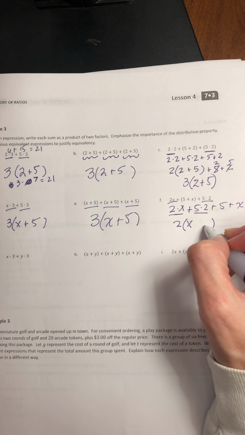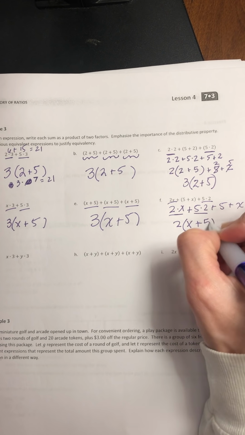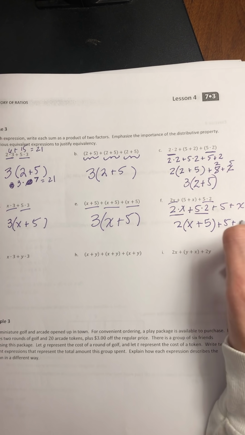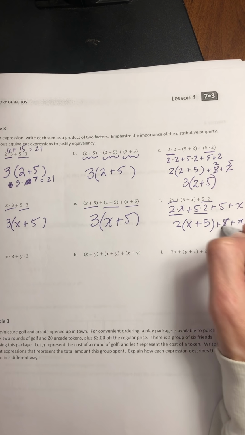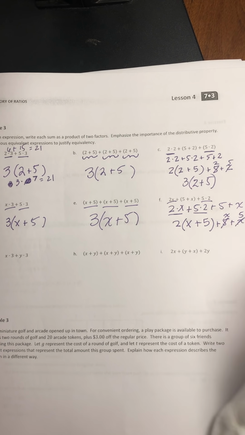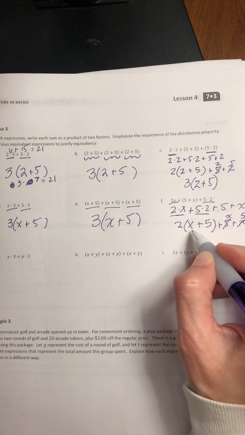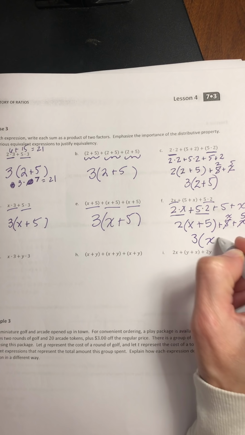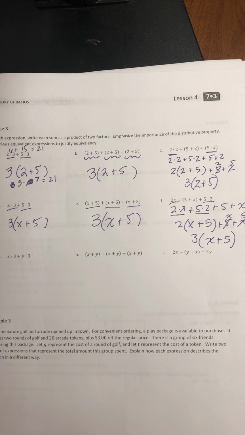X. 2 times what gives me 5 times 2? 5. And then this part we can just bring straight down. Again, if you want to change the order to see what they have in common, you can. The commutative property. So 2x plus 5s plus another x plus 5 gives me 3 x plus 5s.